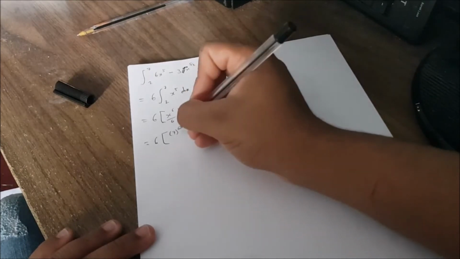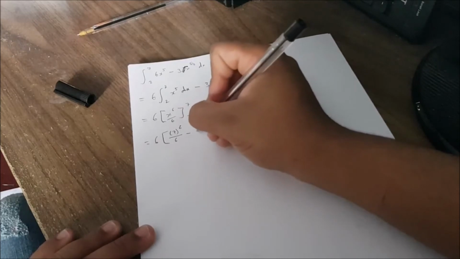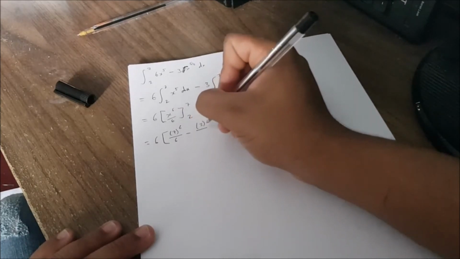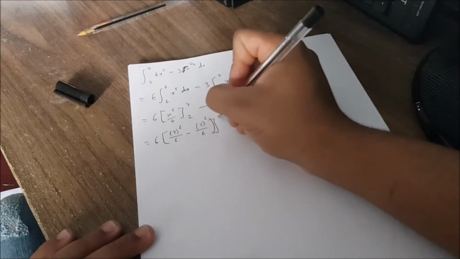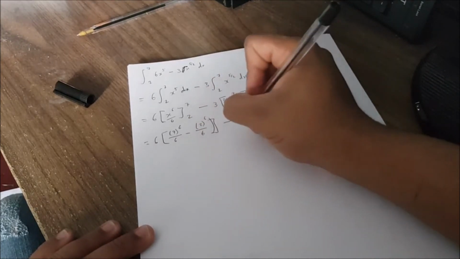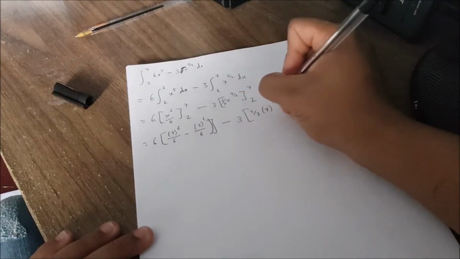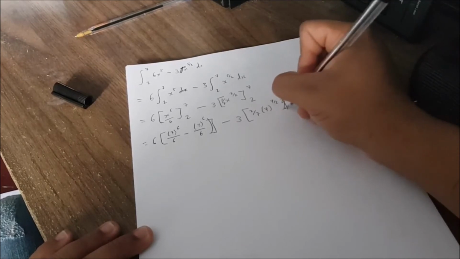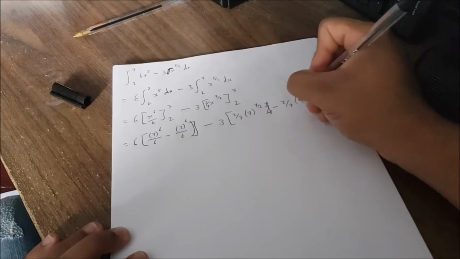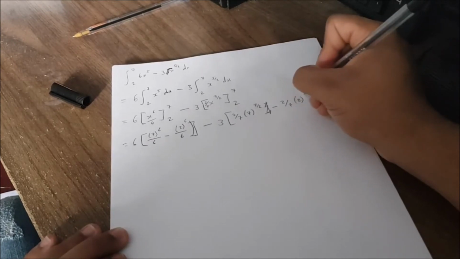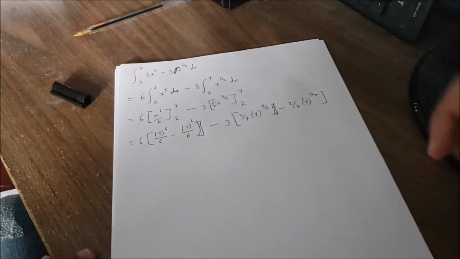Applying our limits now, it becomes 7 to the power of 6 divided by 6, minus 2 to the power of 6 over 6, minus 3 times 2/7 times 7 to the power of 7 over 2, minus 2/7 times 2 to the power of 7 over 2. And then you'll get your answer out of it.